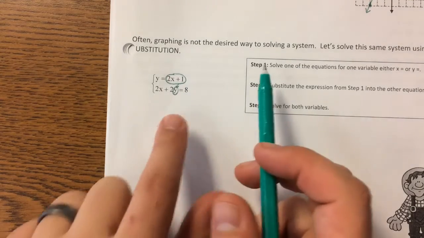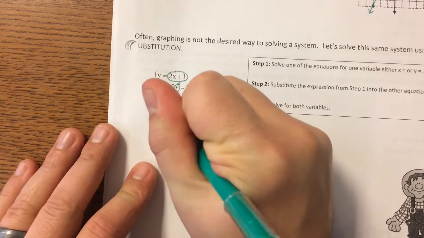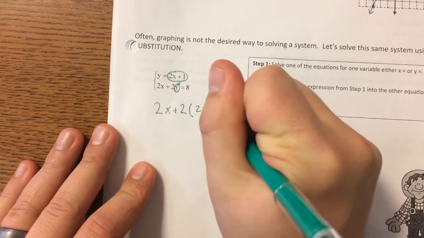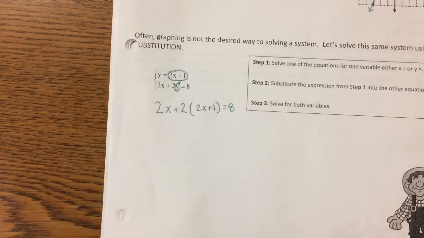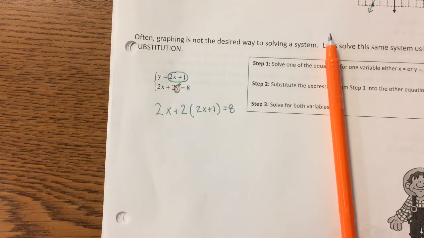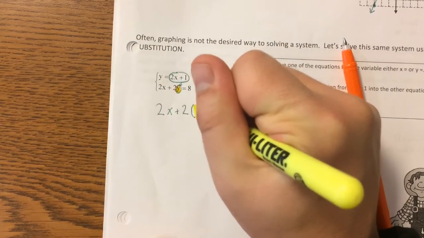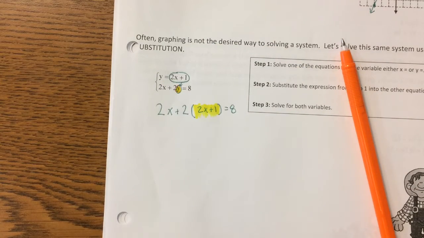Well, if I substitute 2x plus 1 for y, that gives me 2x plus 2 times (2x plus 1) equals 8. Basically, wherever that y was, I'm changing that expression to be equal to what y is in the first equation.